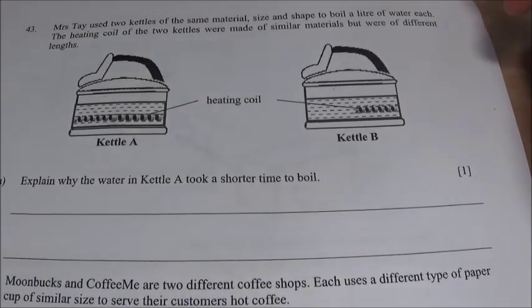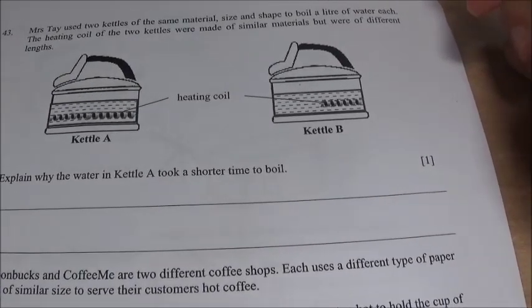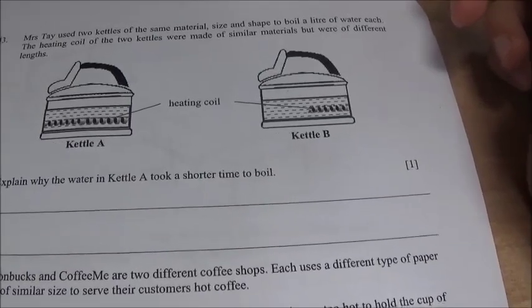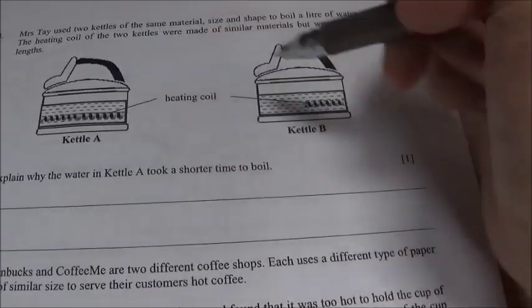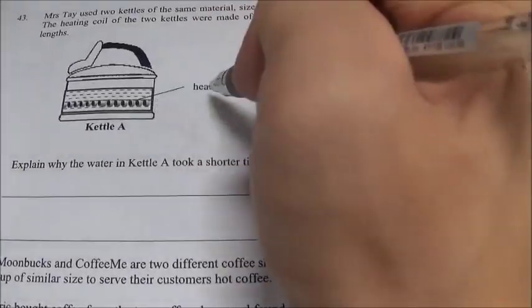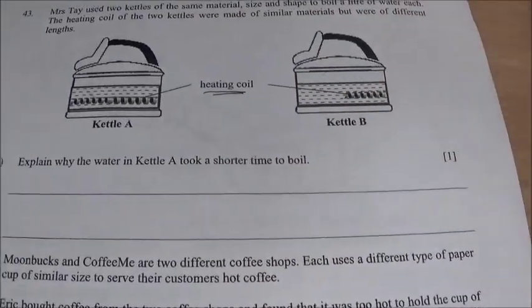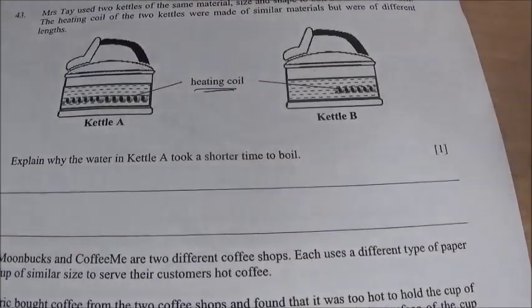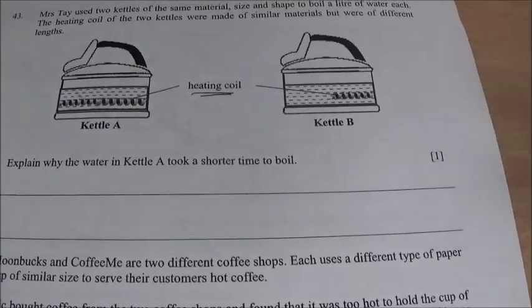Okay, Mrs Tay uses two kettles of the same size, material and shape to boil a liter of water. The heating coils were made of similar materials but of different lengths. Okay, this is the heating coil inside. What happens in the electric kettle is after you switch on the electricity, this heating coil, which is made of metal, will get heat passing through it. So it gets very hot. The water surrounding it will turn hot and boil after some time.